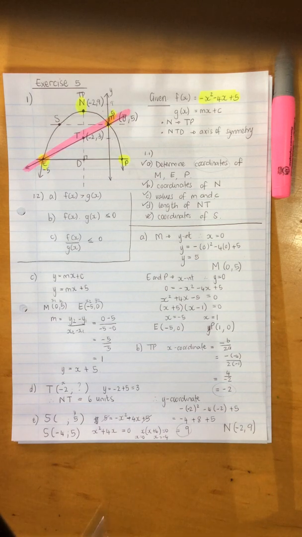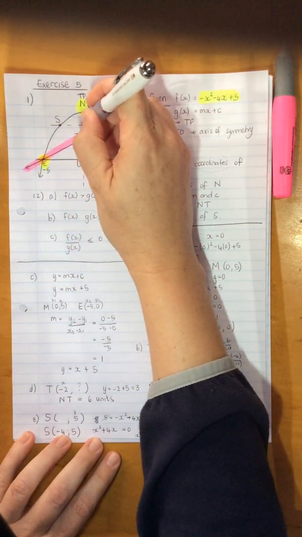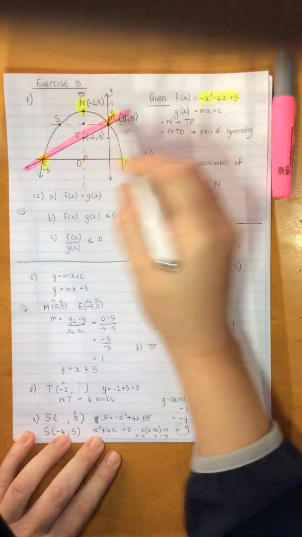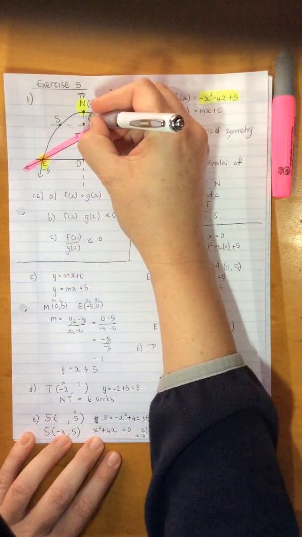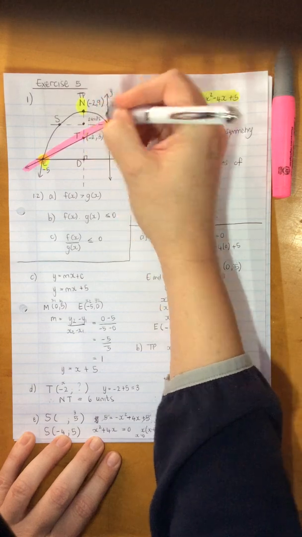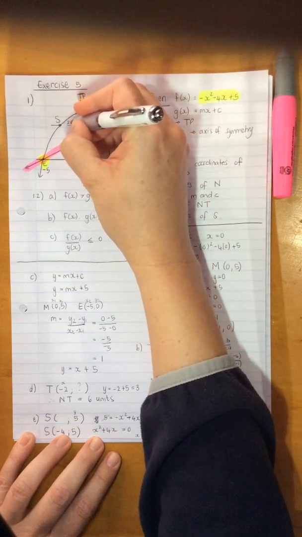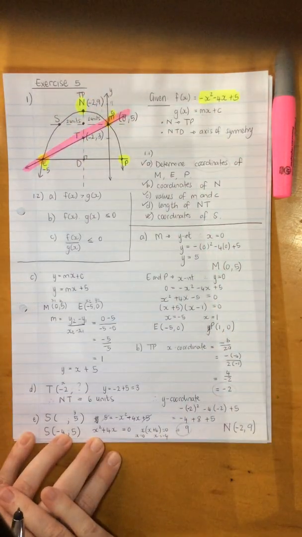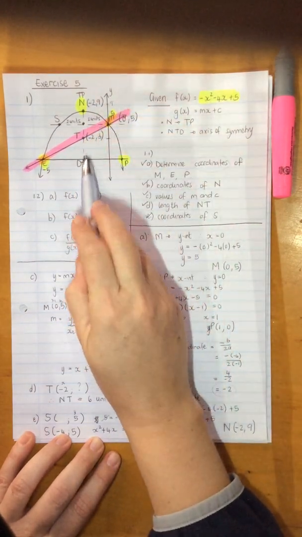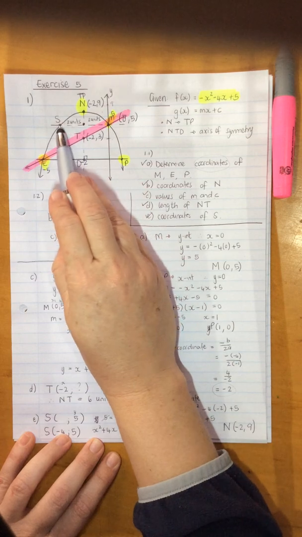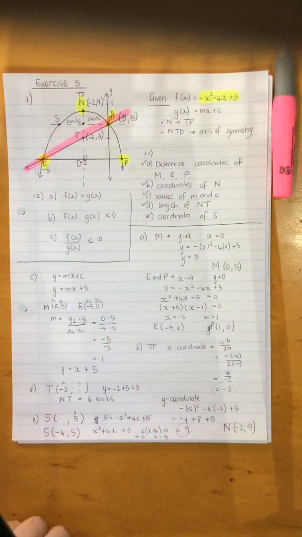I could also work on the rules of symmetry. So here is the midpoint. From there to M, I have minus 2 to M, that is 2 units. That means because it's symmetry, that will be 2 units to the left as well. And if that is minus 2, 2 units to the left will give me negative 4. So you could also do it by inspection.